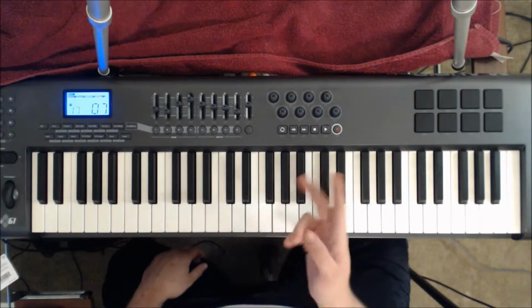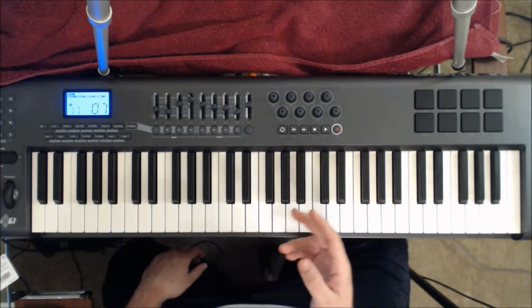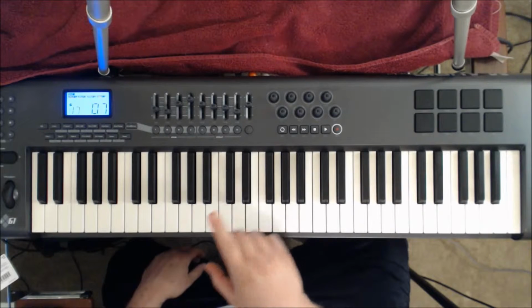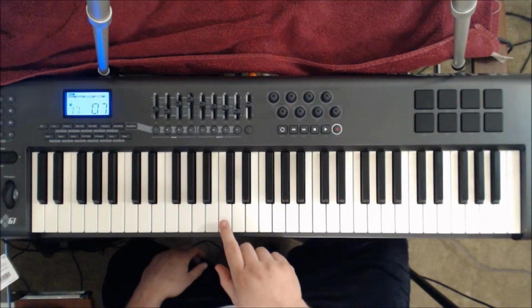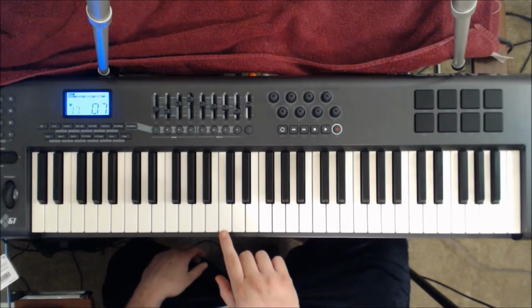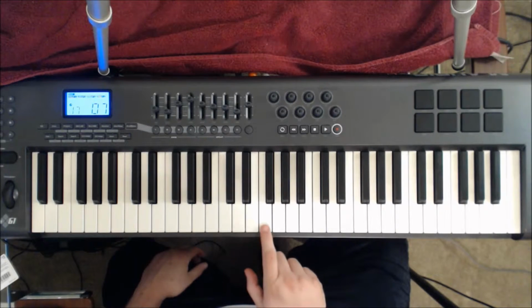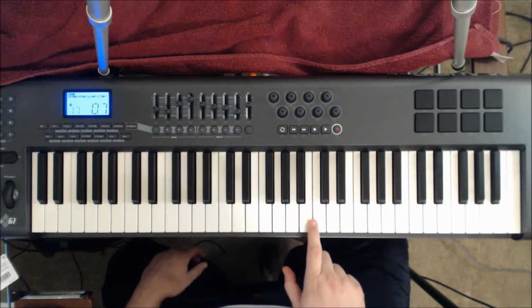So there are two different methods to find a minor scale based on the major scale. The first one we're going to talk about is very simple to explain. You just assign a number to each of the scale tones. So C is 1 in this case, 2, 3, 4, 5, 6, 7, and then we're back to 1 at the top, which is C, okay?